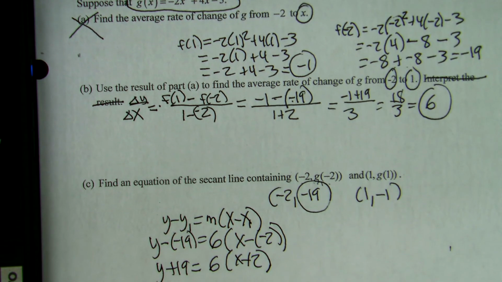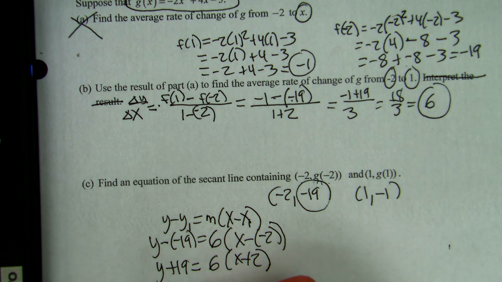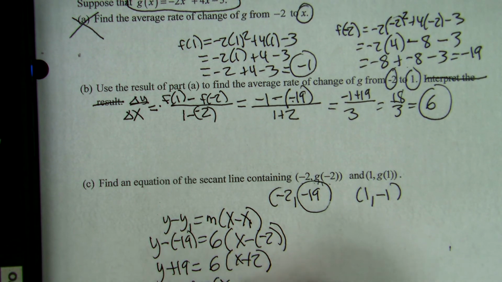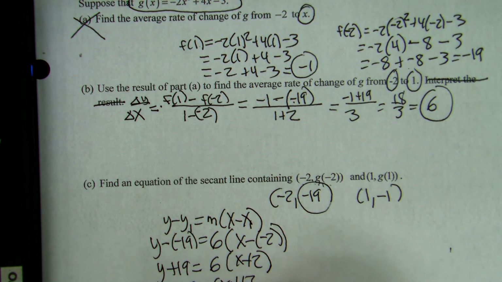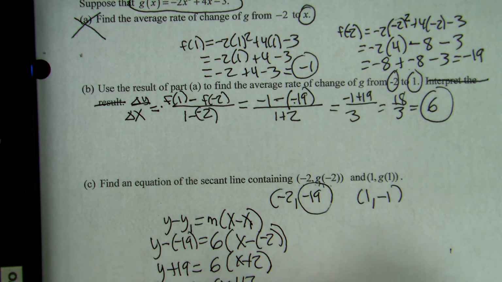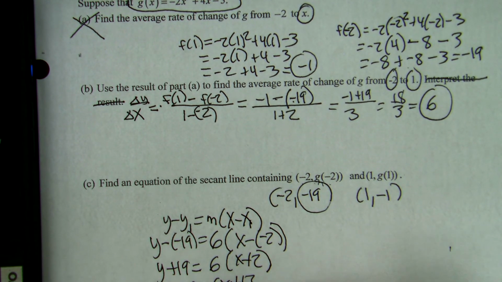And we can keep going. This is in point slope form. Y plus 19 equals 6x plus 12. Y equals 6x minus 7. That's slope intercept form.